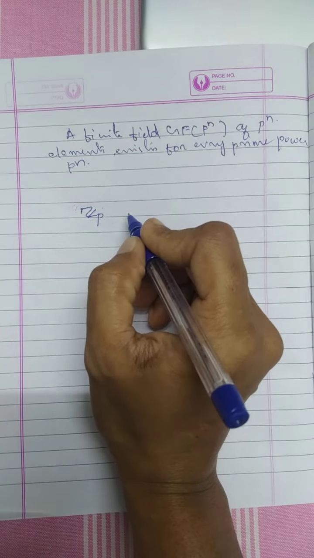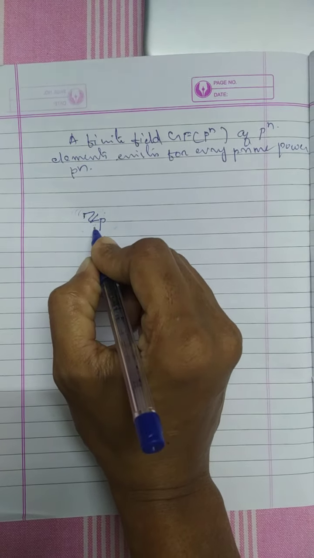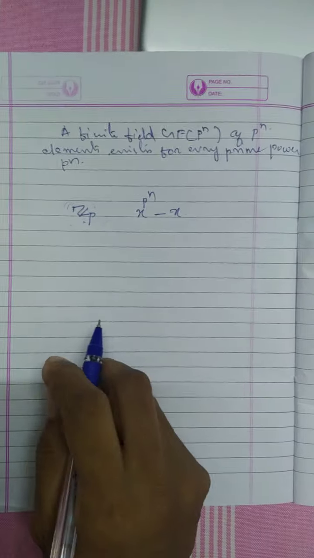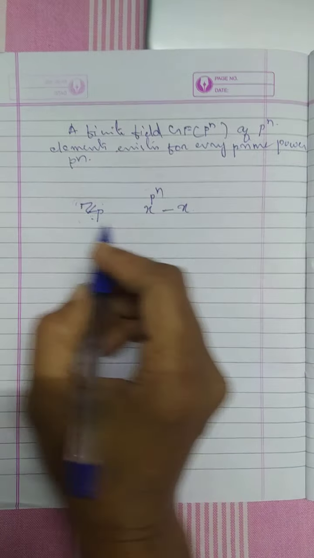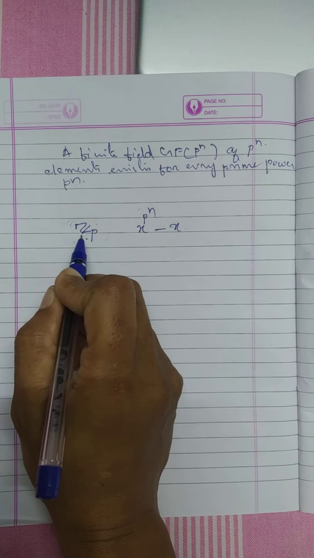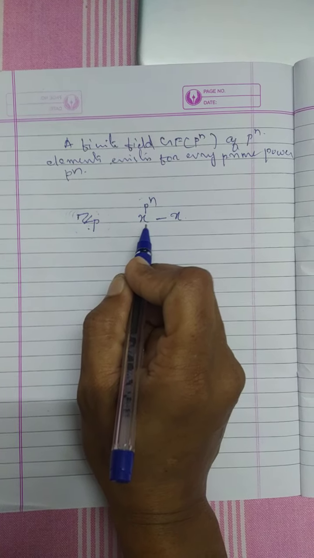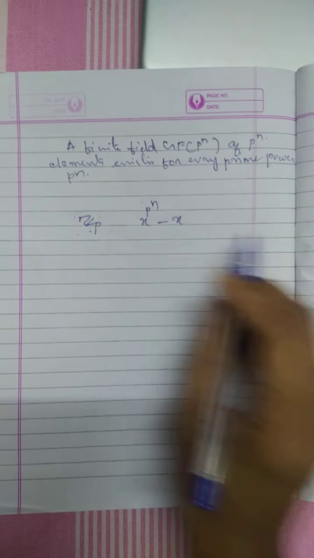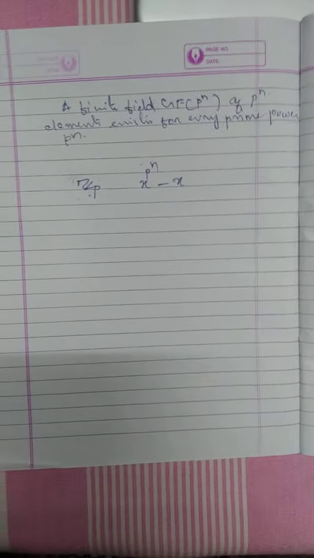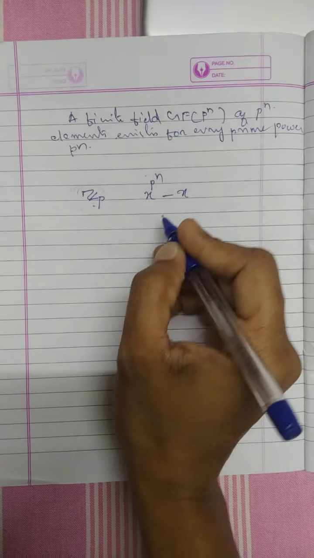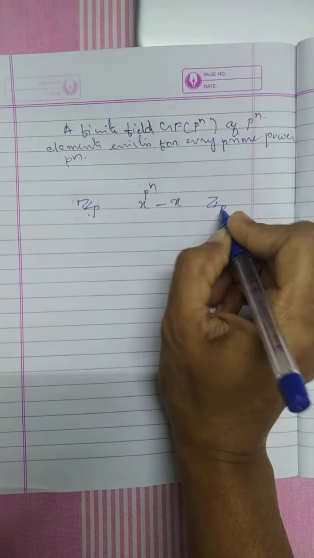So you consider Z_p and just consider the polynomial x raised to p raised to n minus x. We can consider this as a polynomial in Z_p[x], and by our previous lemma, which we showed in the last video, this polynomial has p raised to n distinct zeros in the closure of Z_p.